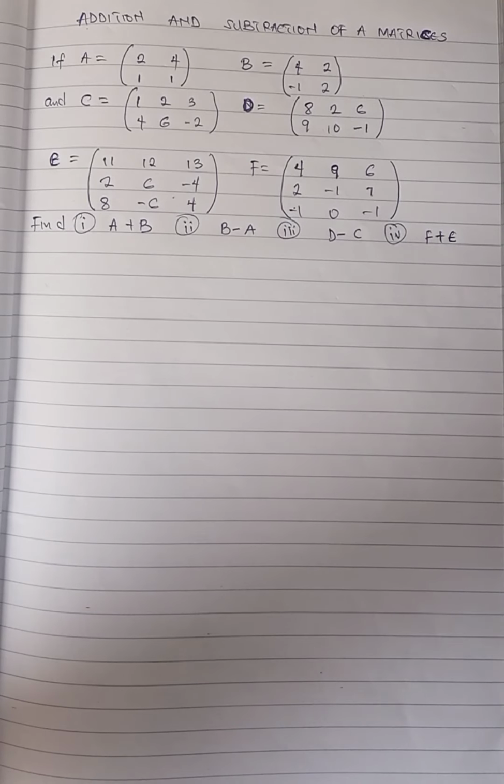Welcome to today's tutorial. Today we are going to be dealing with addition and subtraction of a matrix. In our last video, we talked about how to identify the columns and rows of a matrix, but today we are going to be talking about the addition and subtraction of a matrix.